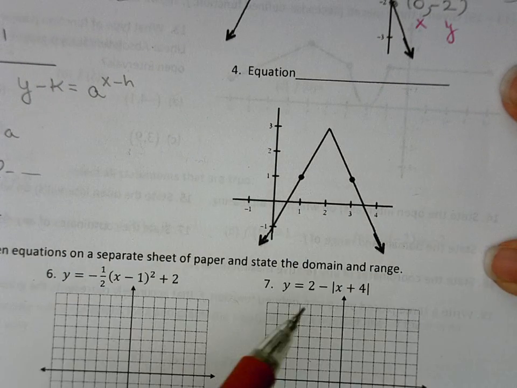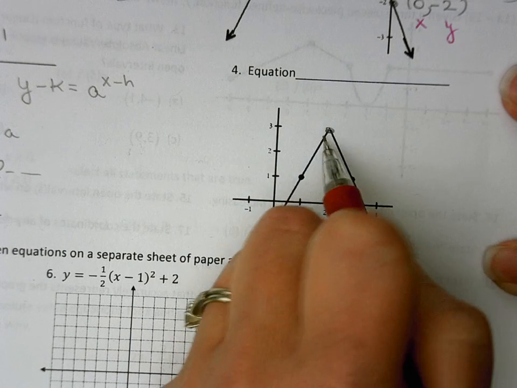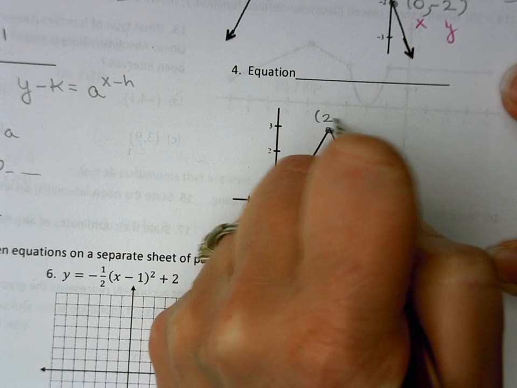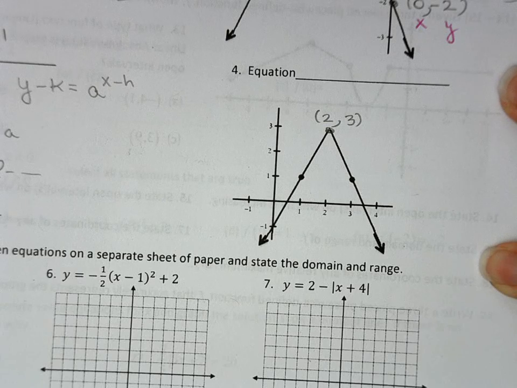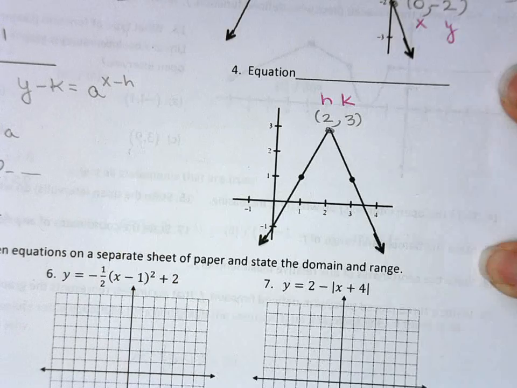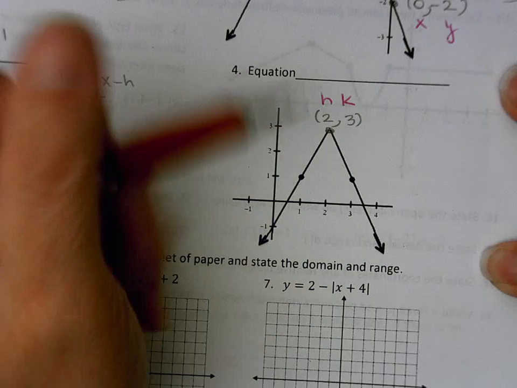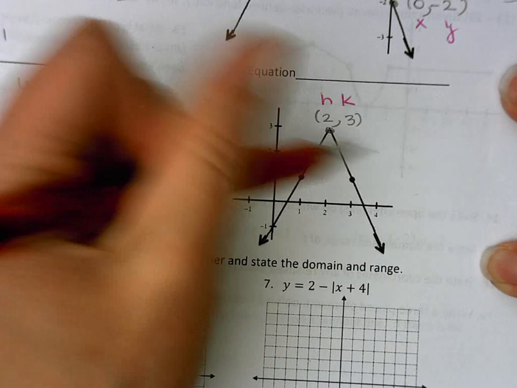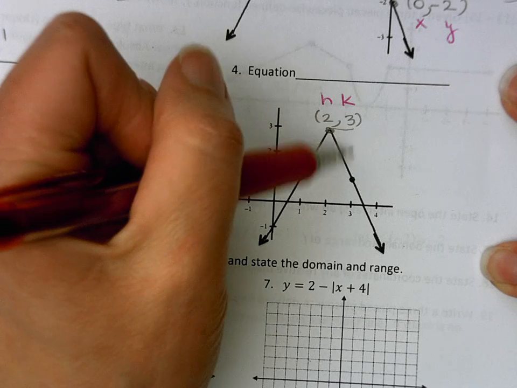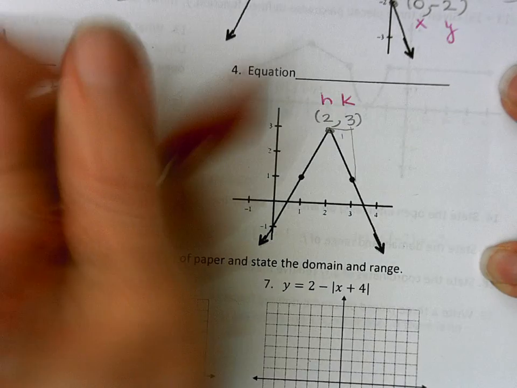So for my absolute value, my vertex here is my hk, so that is at 2, 3. And for my stretch, it looks like I can find my stretch pretty easily. So I'm going to the right 1 and down 2.